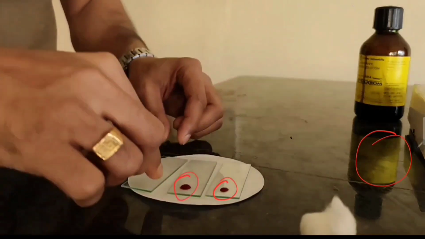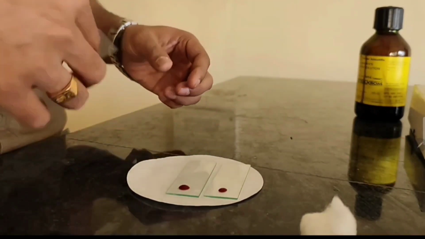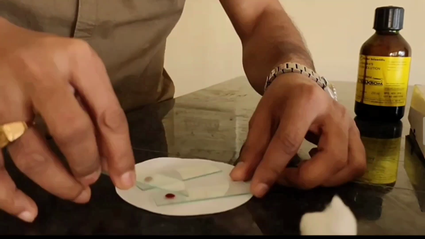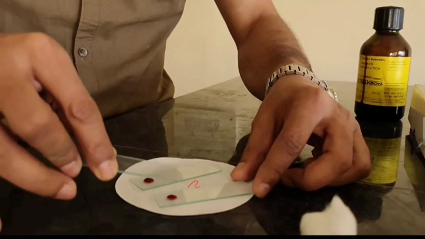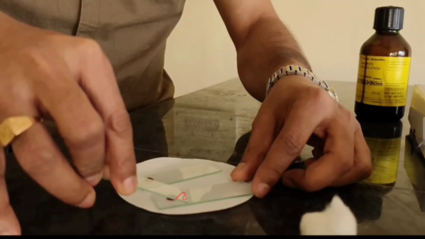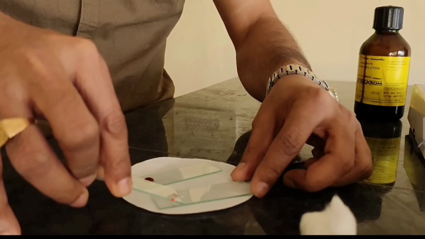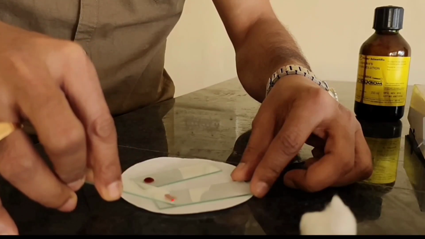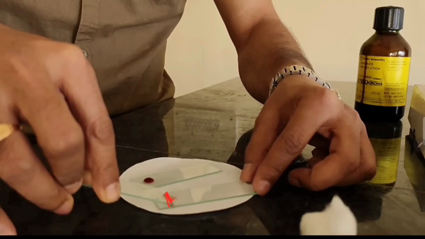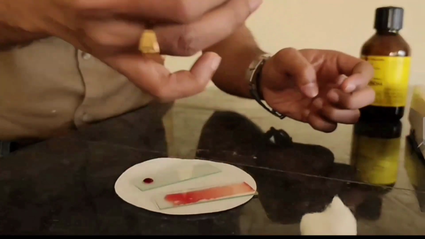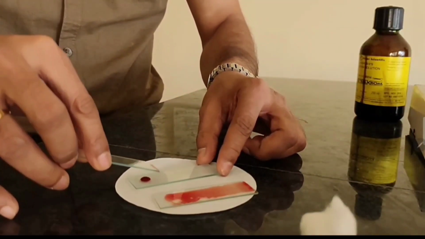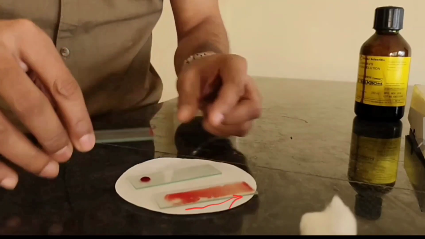And now we are going to use a spreader. So let's see how we can use the spreader. The spreader should be in front. You must check that your spreader has a smooth margin and is in front of the blood drop. So the blood drop is here, and putting the spreader here and pulling backward, the blood will spread throughout the margin. See, the blood is going to spread throughout the margin, and in one go we have to spread this whole slide.